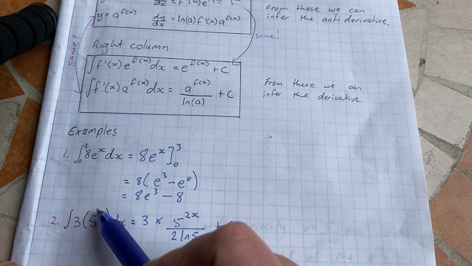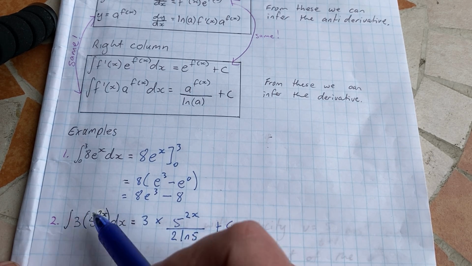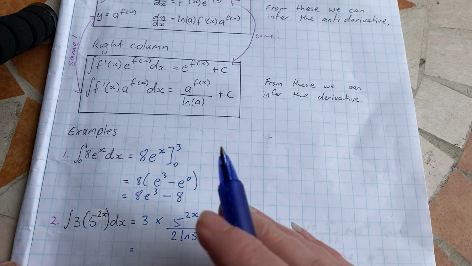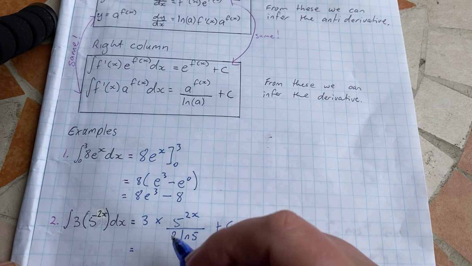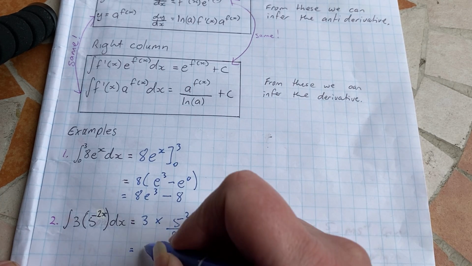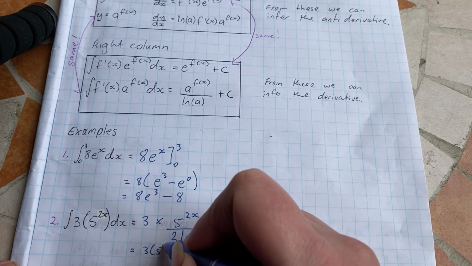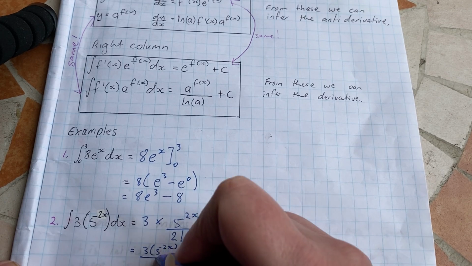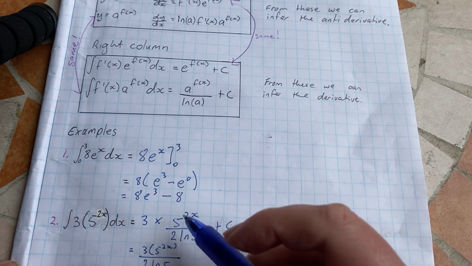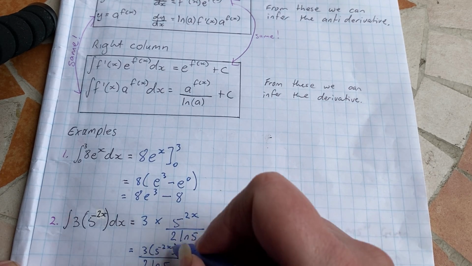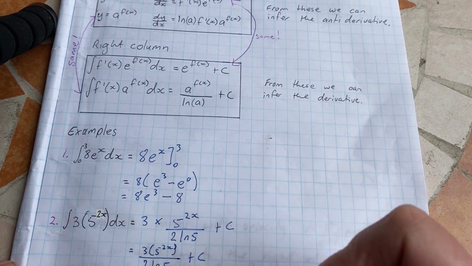Order of operations says to do indices before doing multiplication, so you can't multiply different bases. If you want to, you could rewrite it like this, 2 log 5, or you could write 3 on 2 log 5 times that thing, up to you.